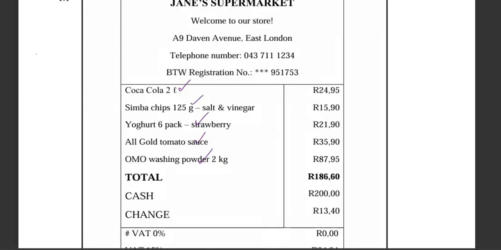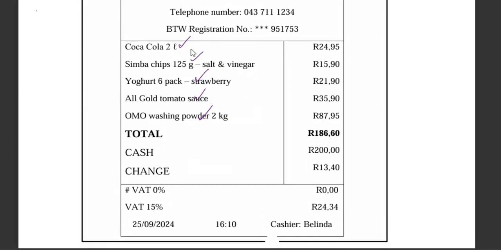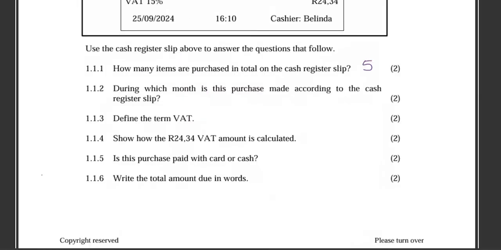We check for the date. If it's not up there, we check around and see which month. It's supposed to be this one here. So the month of September. September is the month.